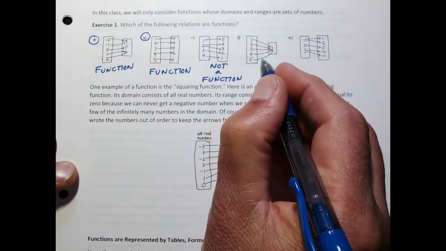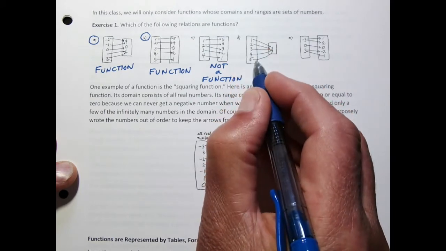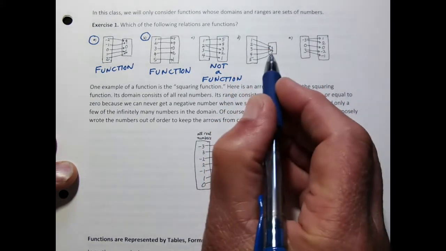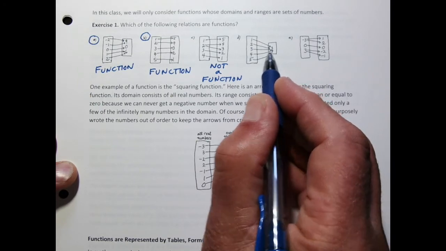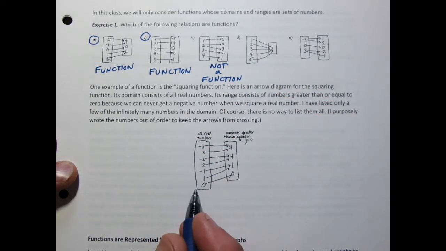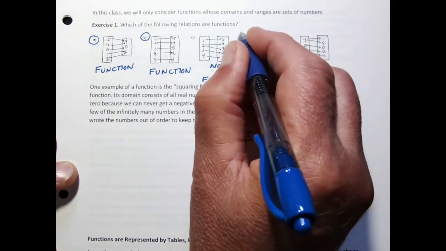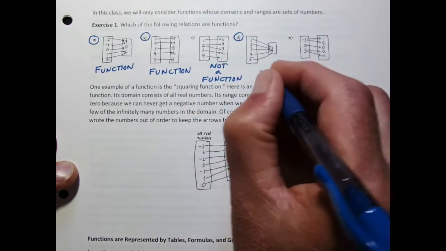D, each input value has just one arrow. Now notice all the arrows end up at the same output value. That's fine as long as each input has just one arrow starting at that input value. So D is a function.